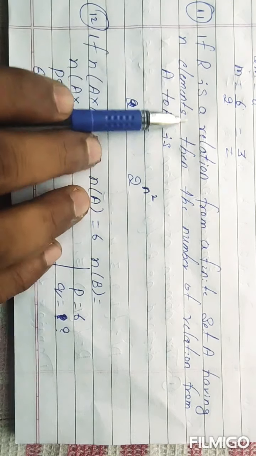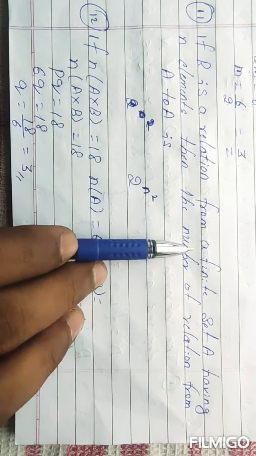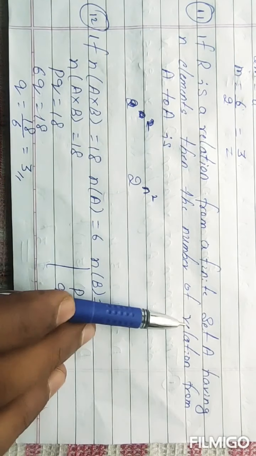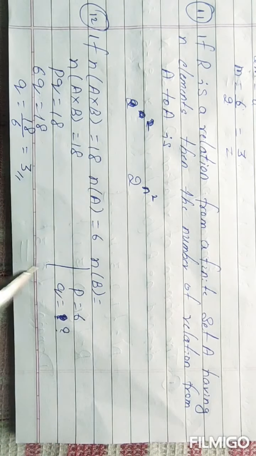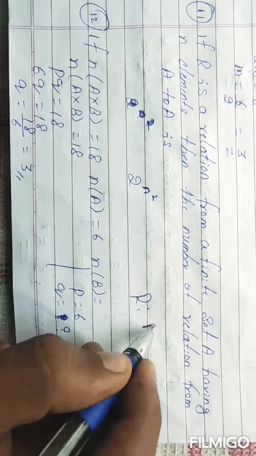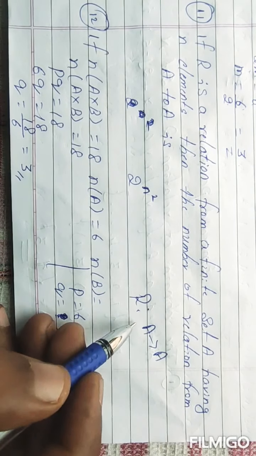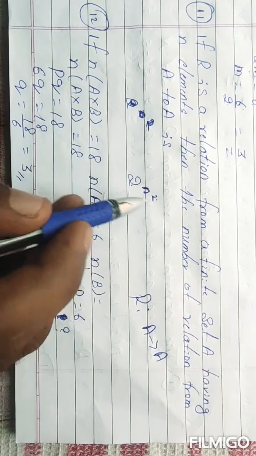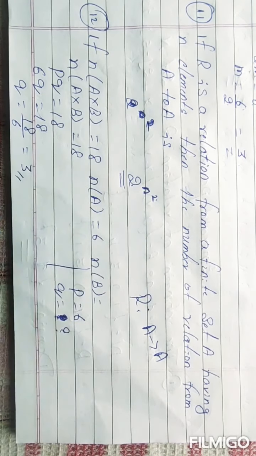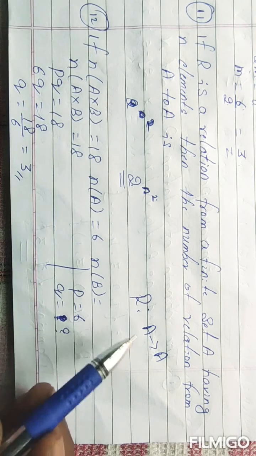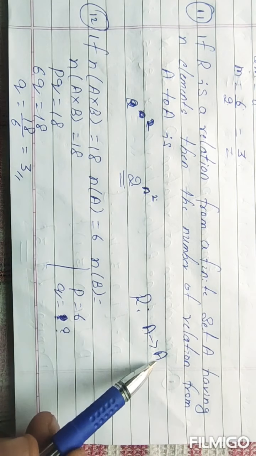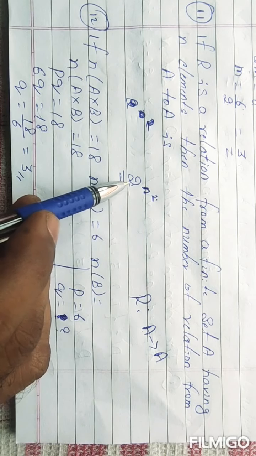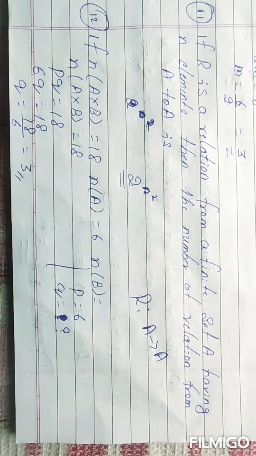Next, if R is a relation from a finite set A having n elements, then the number of relations from A to A, how many relations can we find? 2 to the power of n power of 2. This is a very important formula. Remember, when you relate set A to set A, the number of relations we can find is 2 to the power of n power of 2.